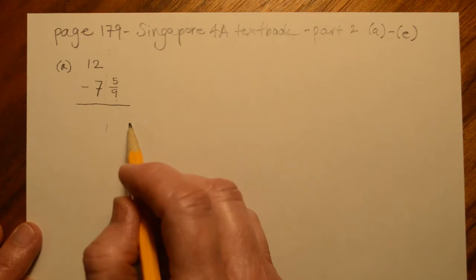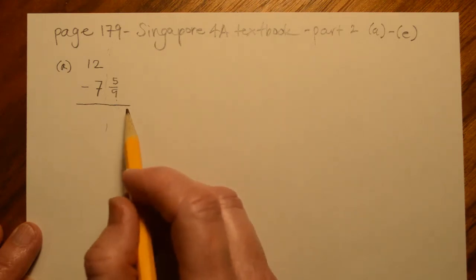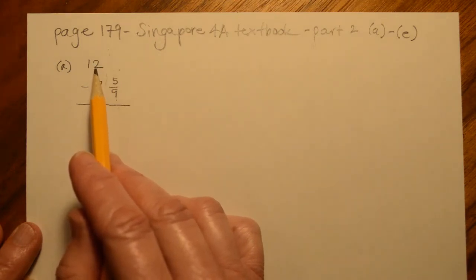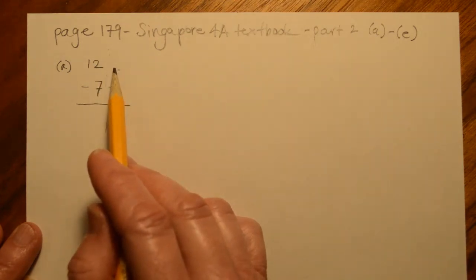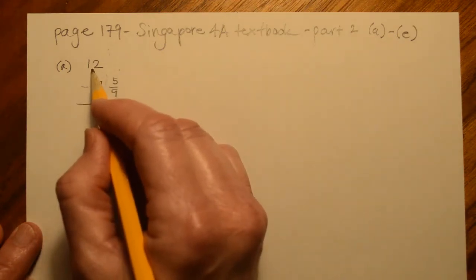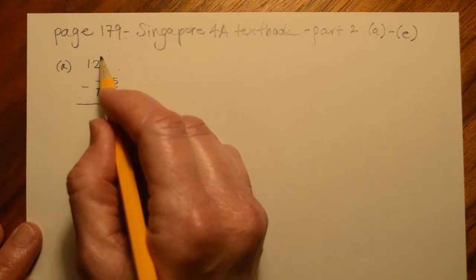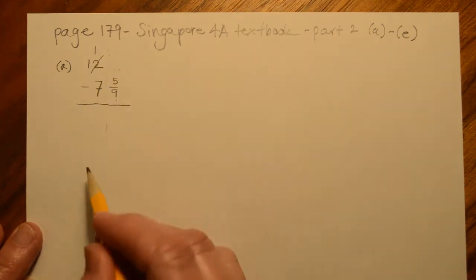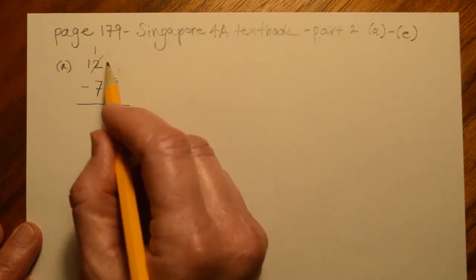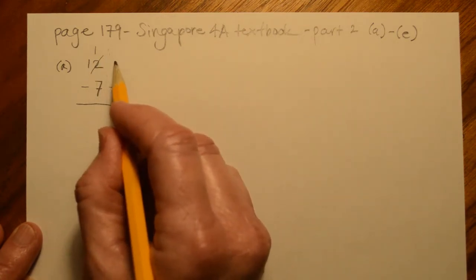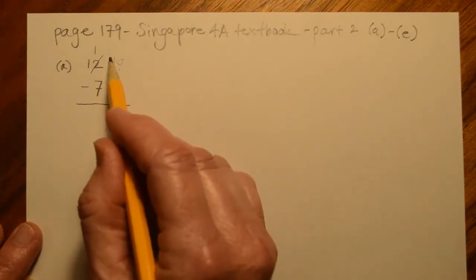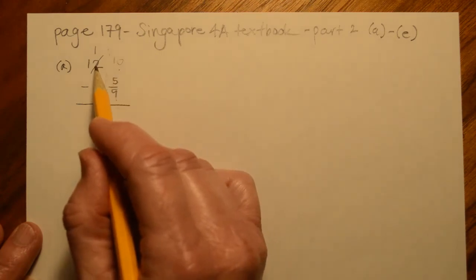So this is kind of like when we did borrowing or regrouping, where we're going to have to go over to this column and say, hey guys, do you have anything I can take from you? And the 12 will oblige, just like it did before. I'm going to take one of the two ones out of here and take that away. Now here's where things get a little bit different, because normally when we regroup, we take this 1 and give it to the next column as a 10. But we're not going to do that in this case, because that's not the relationship between this column and this column.